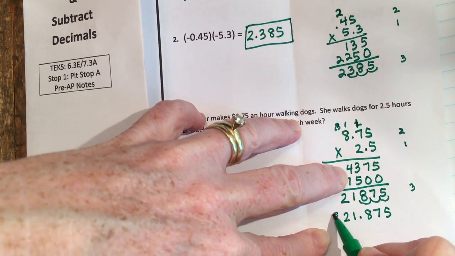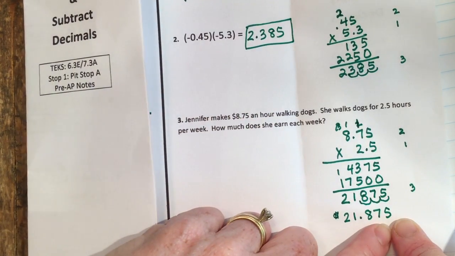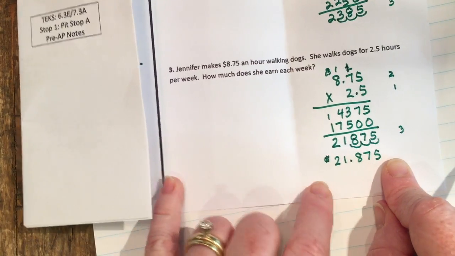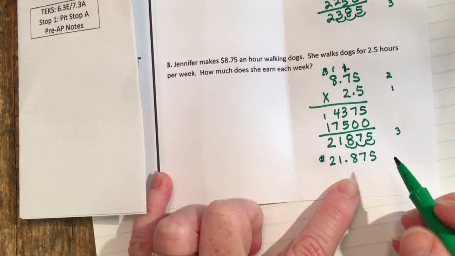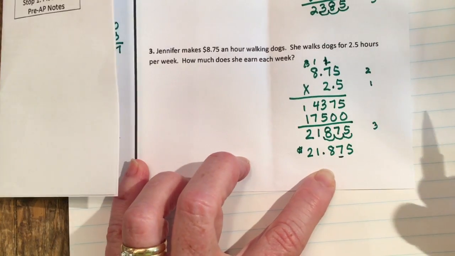So we could say $21.875, which actually doesn't make any sense, does it? So because this is money, we're going to go ahead and round. Now, we know that with money, there are only 2 decimal places. So we are rounding to the nearest hundredth here.